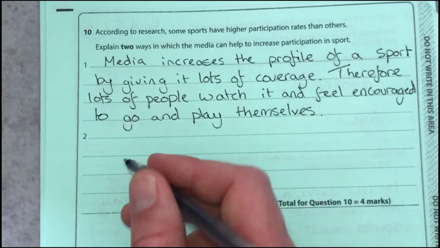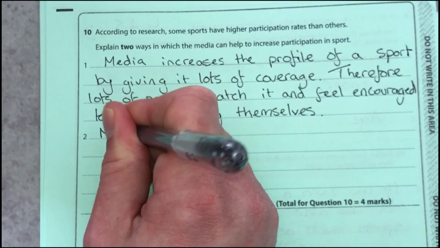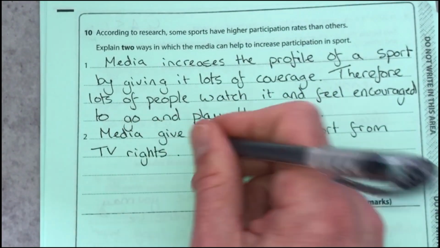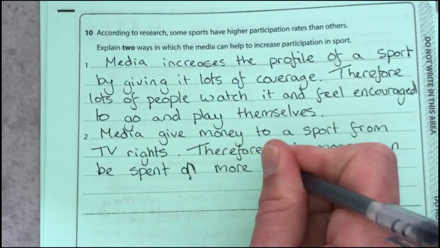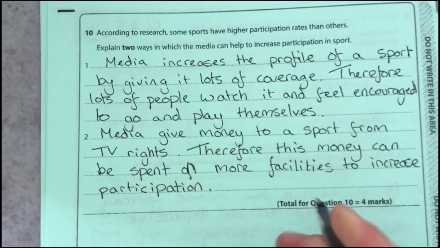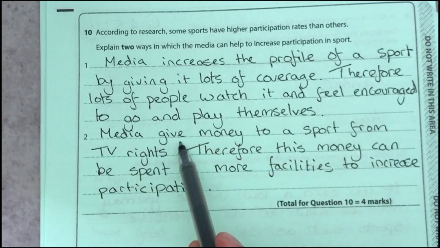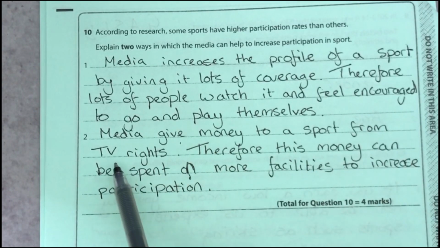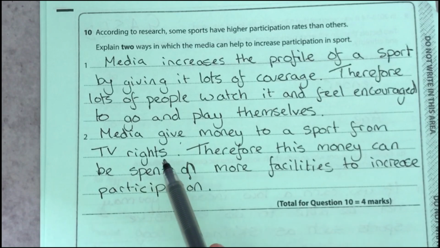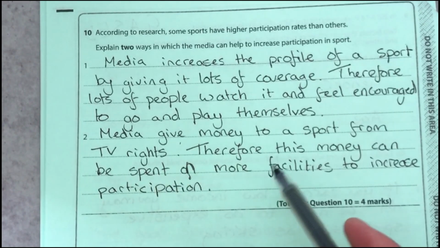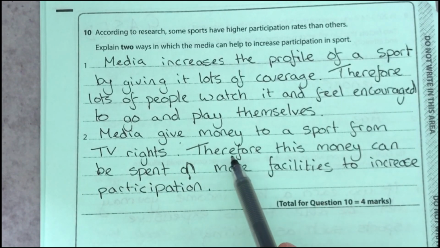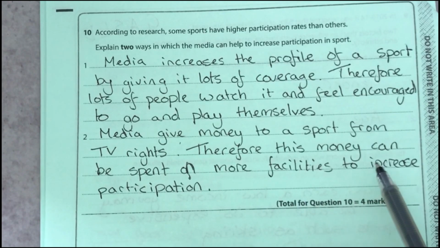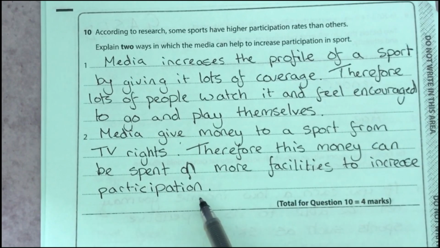And the second thing that the media will do, okay, so the second point, media will give money to a sport, for example, from TV rights and various media marketing deals. Therefore, this money can be spent on more facilities and be put back into the game to increase participation.